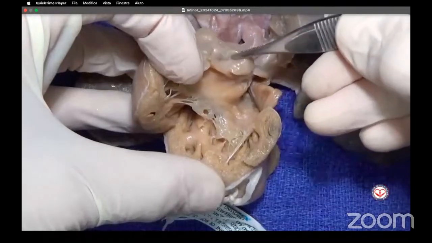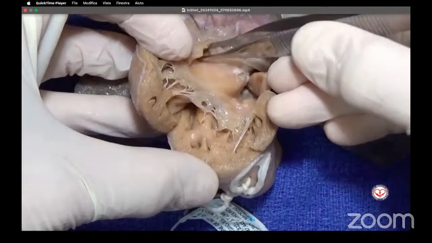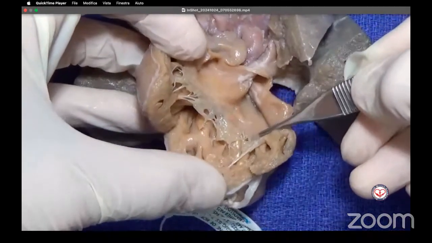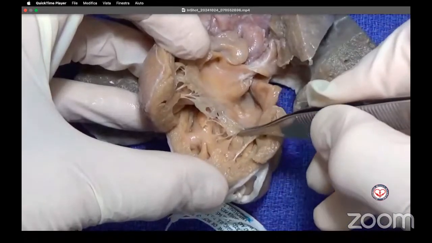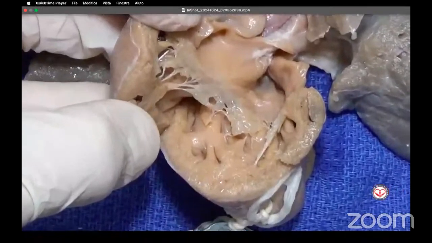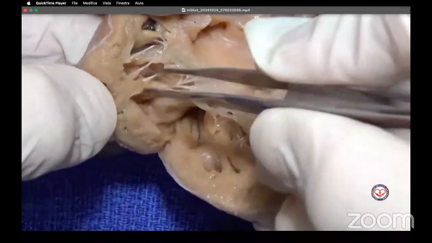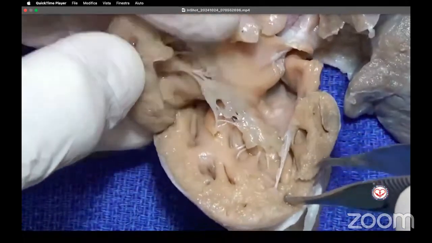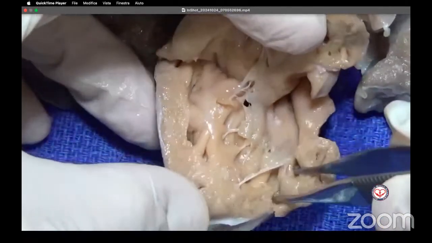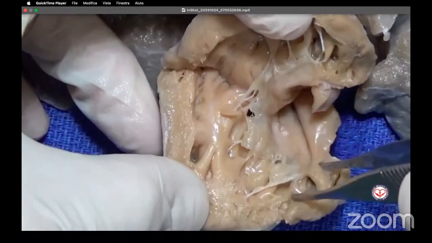So here's our morphologically left atrium with its tubular appendage, pectinate muscles confined to the appendage, and a smooth atrial vestibule. The morphologically tricuspid valve is guarding the inlet to this morphologically right ventricle. We can see there are septal and papillary muscle attachments. And then the right ventricle has its characteristic coarse apical trabeculations, which are its morphologic determinant.